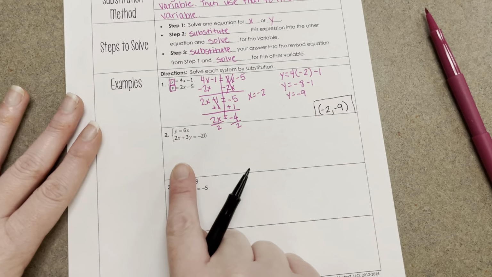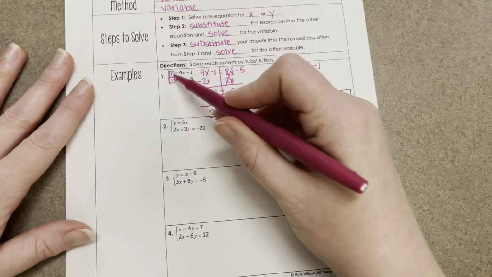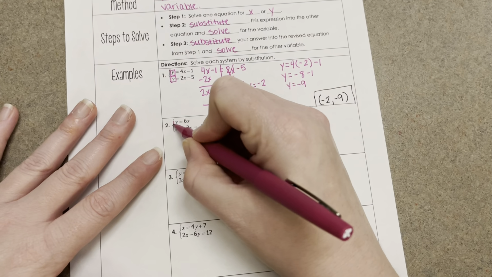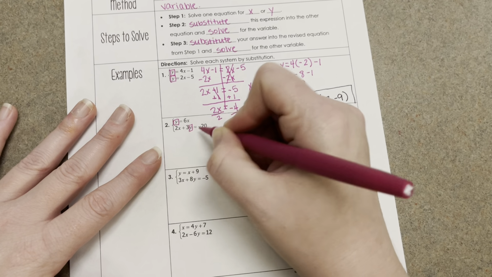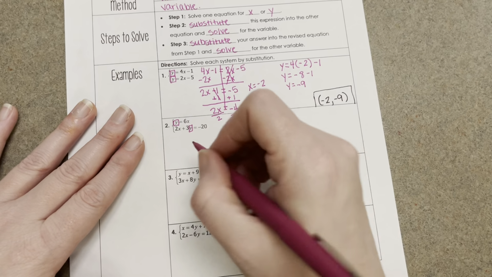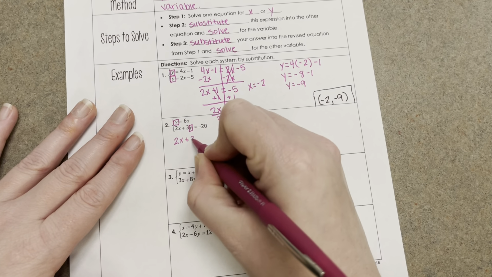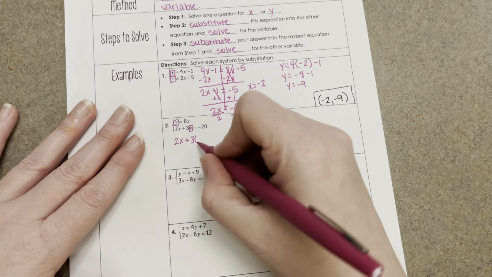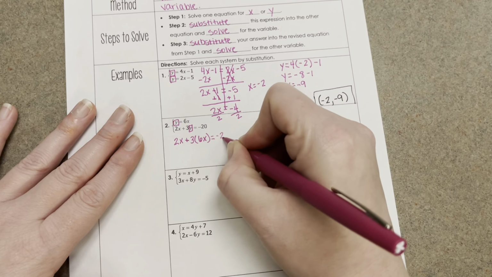Okay, number 2. Number 2 is a little different than this one because they're not both solved for y. But I can see that this first equation is solved for y. So in the second equation, I'm going to replace that y with a 6x. I'm going to substitute it in. So I get 2x plus 3, parenthesis. We're going to plug in what y equals. So 6x equals negative 20.